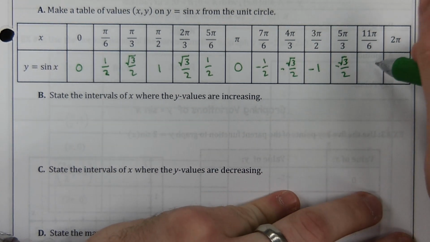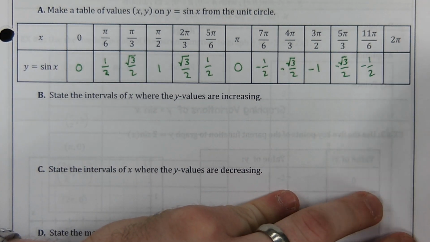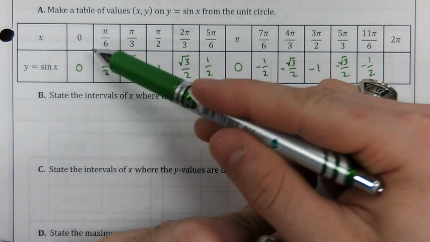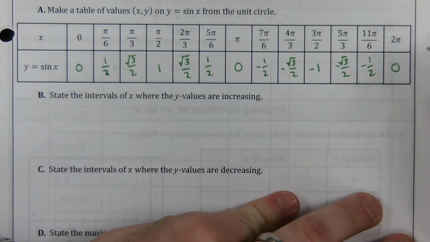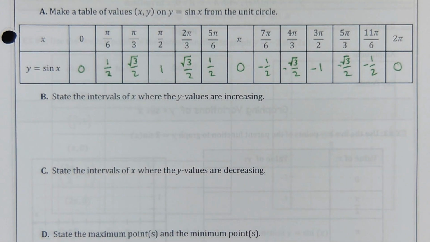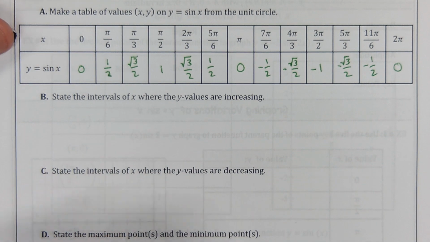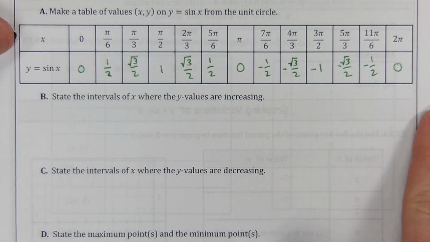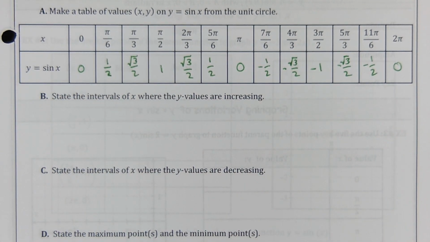A 30-degree angle, negative 1/2. And back on the x-axis, because 0 and 2 pi are coterminal, there it is. So just by looking at these things, what x interval shows my y values increasing?